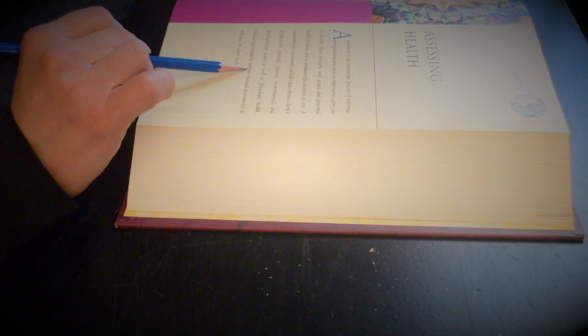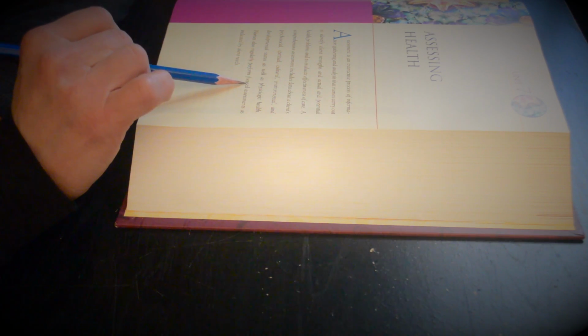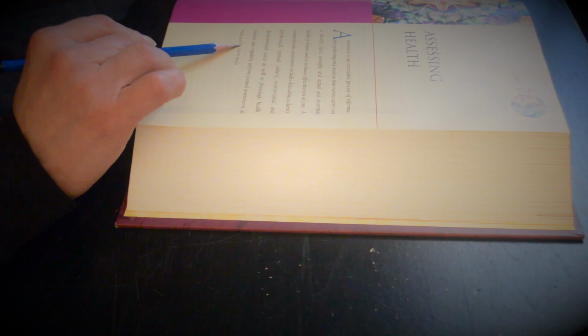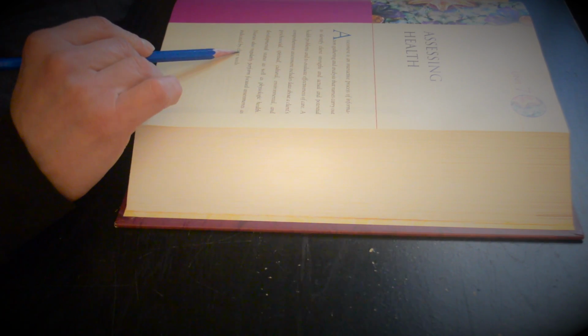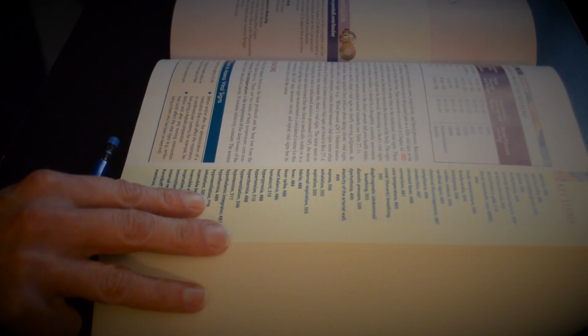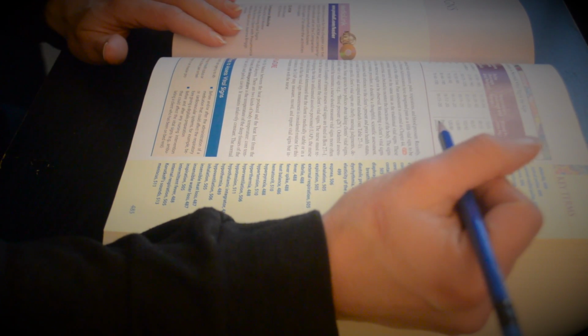Nurses also regularly perform focused assessments as indicated by client needs. So we'll start at the beginning and we'll see how far we get.